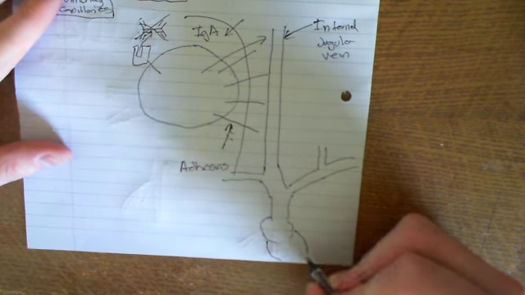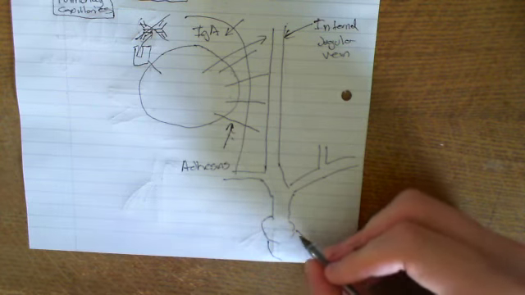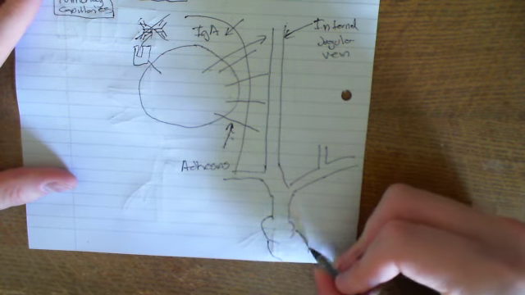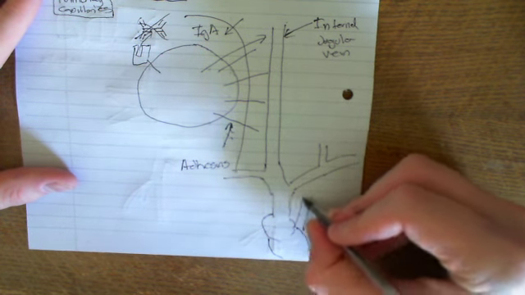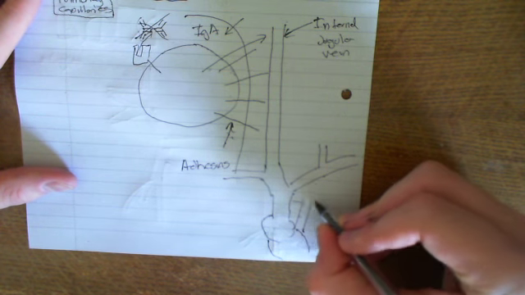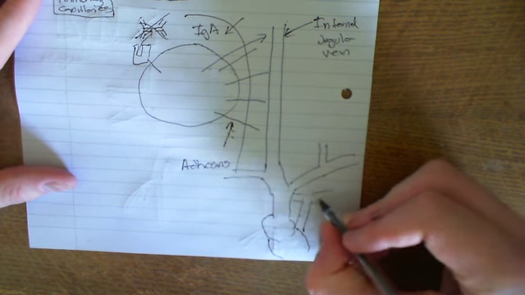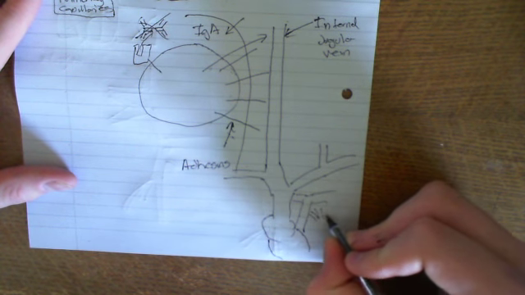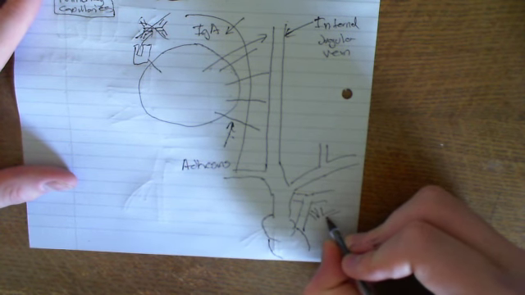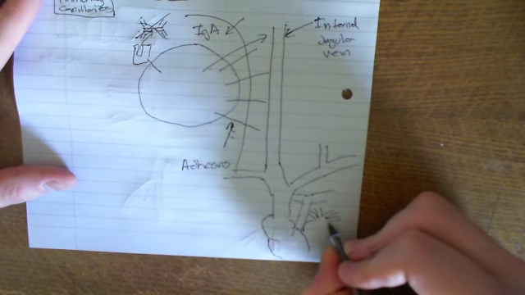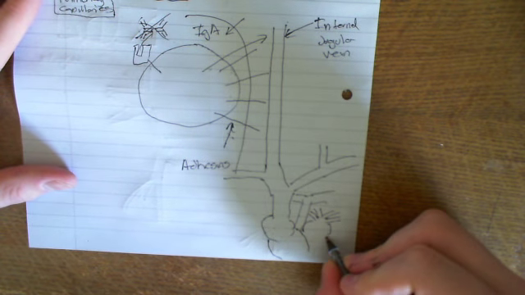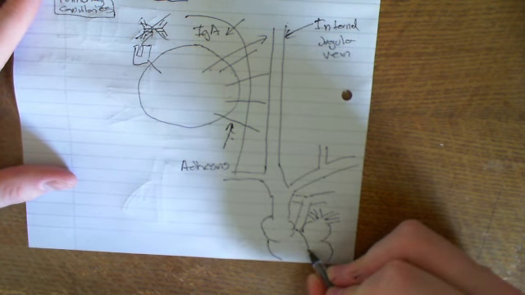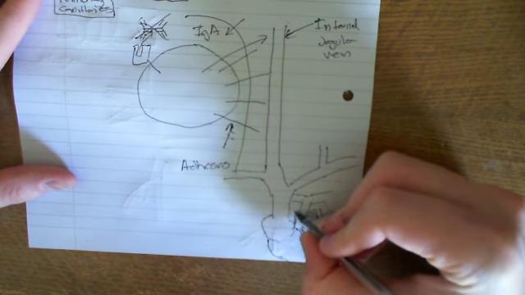And the superior vena cava goes into the right atrium, which then pumps the blood into the right ventricle, which pumps the blood out into the pulmonary trunk. So that should come off here. And the pulmonary trunk splits into the two pulmonary arteries. The blood goes round the lung, comes back in through the four pulmonary veins into the left atrium, and then into the left ventricle, and then the left ventricle pumps it out into the aorta.